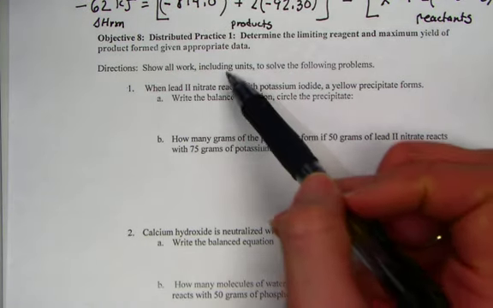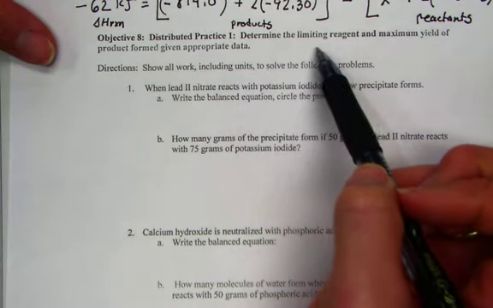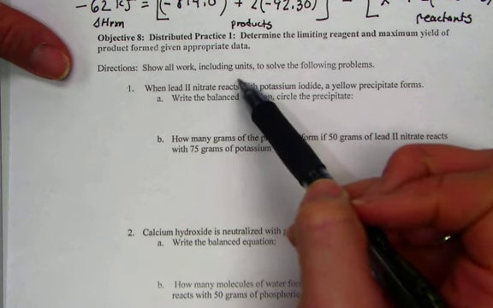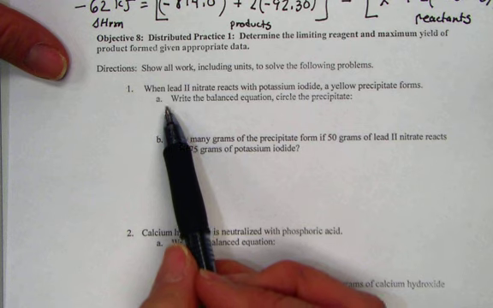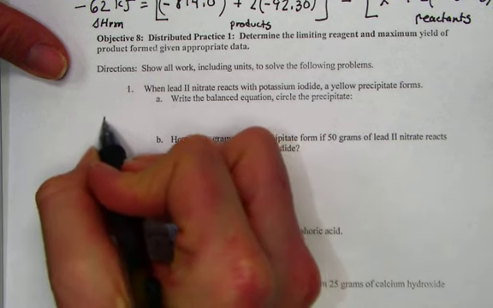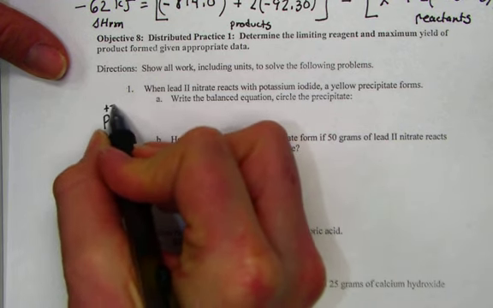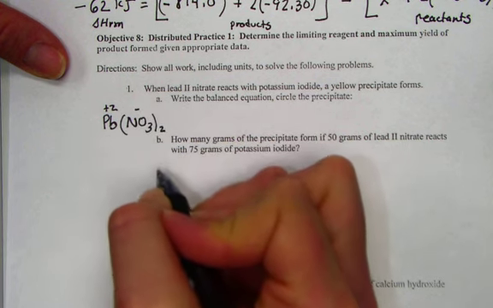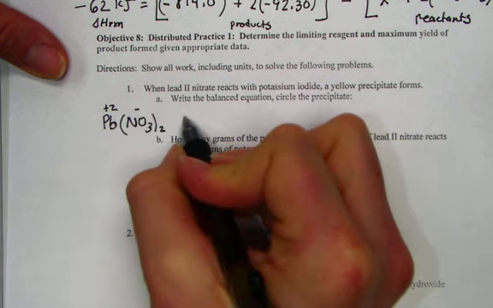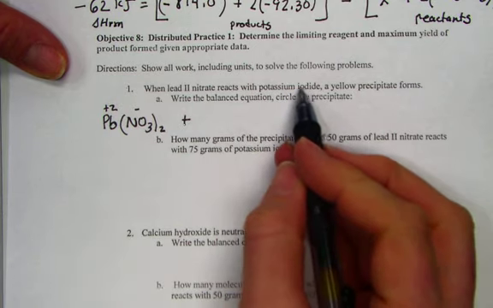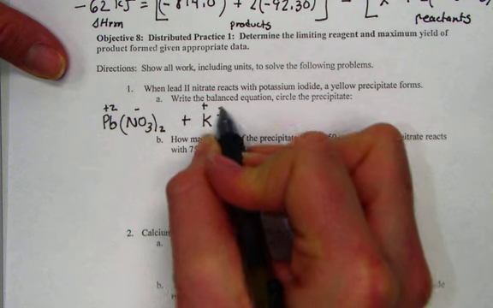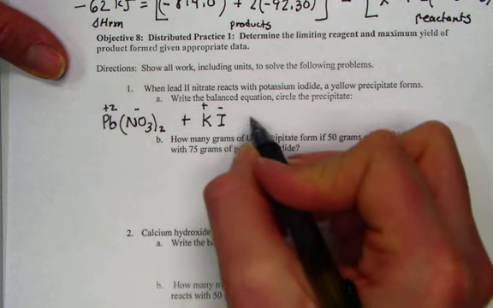The first of the two distributed practice problems will have us using a limiting reagent and maximum yield of product from all the appropriate data. The first question has lead 2 nitrate, lead with its +2, nitrate with its -1, Pb(NO3)2, reacting with potassium iodide, potassium a +1, iodide a -1.